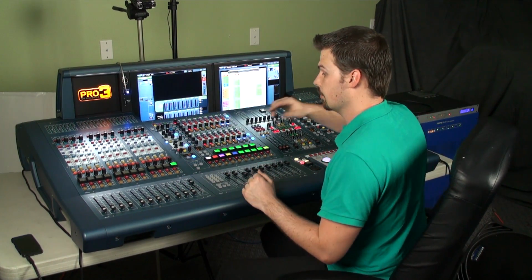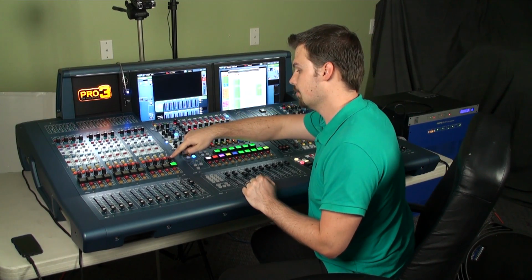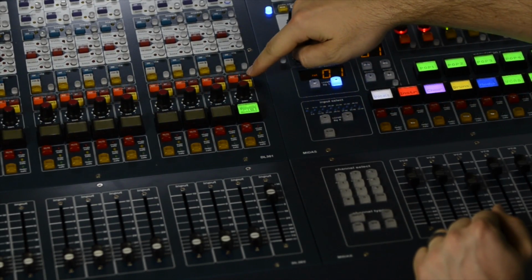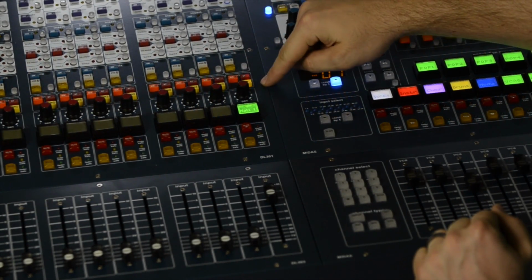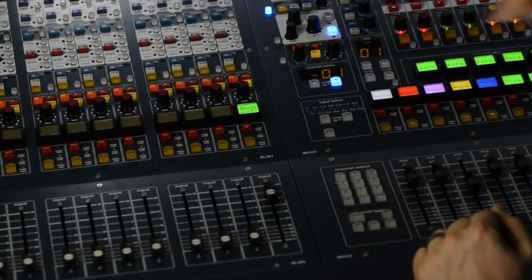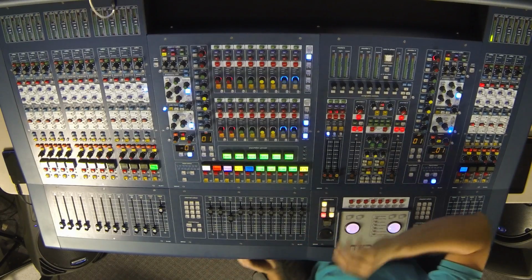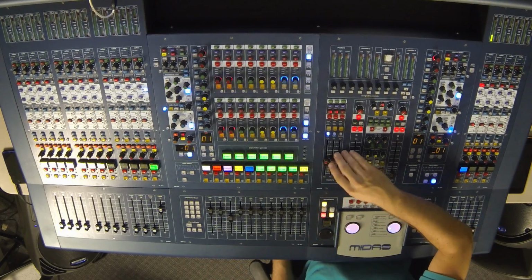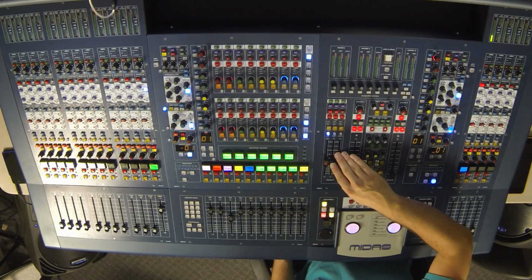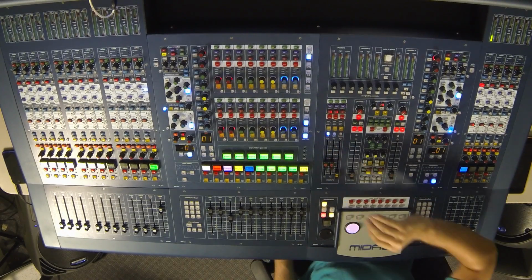Now that return also needs to be assigned to go through to the stereo mains, so we'll assign that, and we should be getting signal coming through to the speakers that I have connected.